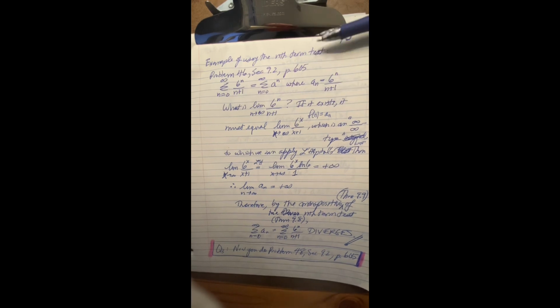If we want to use the nth term test for divergence, we take the limit of the nth term and see what we get. If it exists, by the way, it has to equal whatever the limit is of 6 to the x over x plus 1 as x goes to infinity.